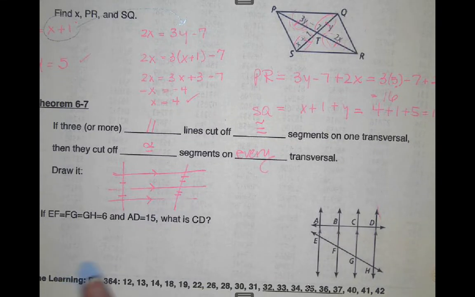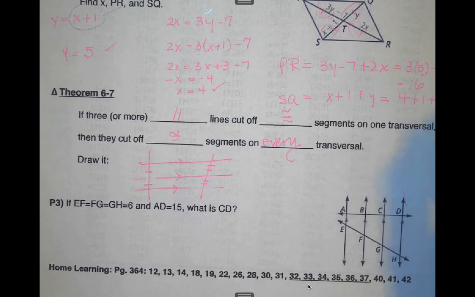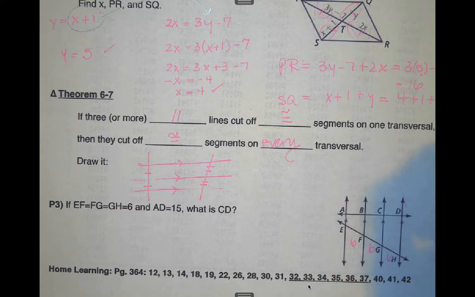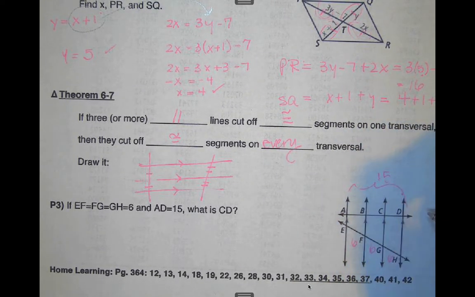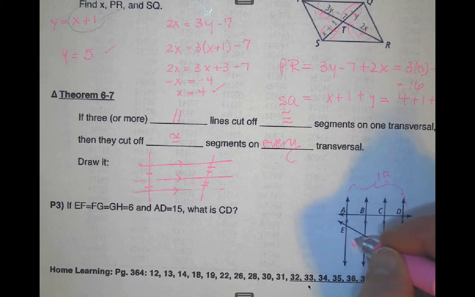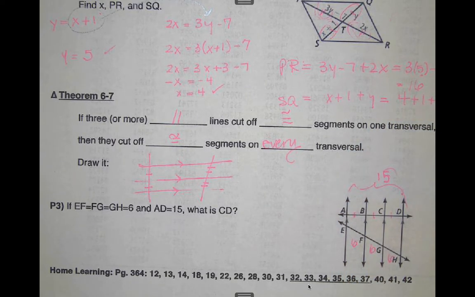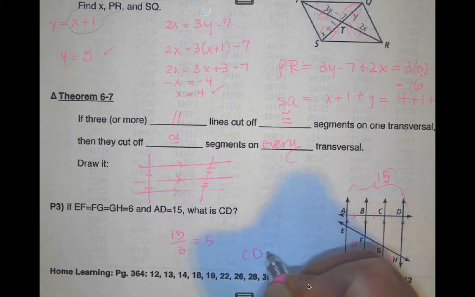So in this example down here, again, you could try it and not just sit here and listen to me. You could challenge yourself right now. So we know that all those are equal to 6. We see that all these are parallel. I know that this whole thing is 15. So if these are all equal to each other, then these little pieces all have to be equal to each other. If there's 3 of them and it's 15 there, then all I have to do is 15 divided by 3. I get 5, so CD is equal to 5.